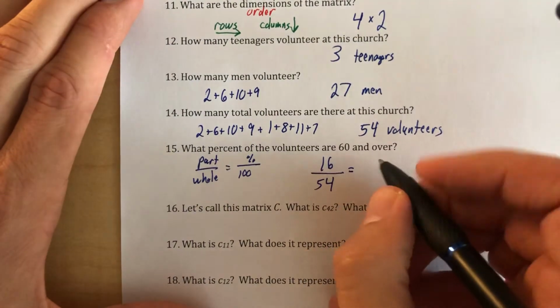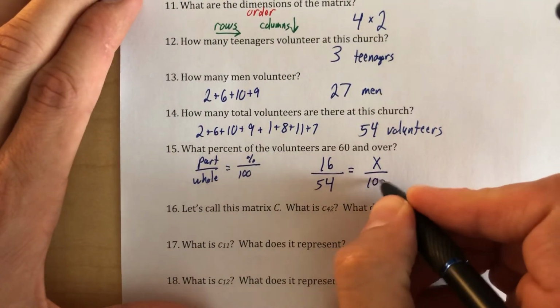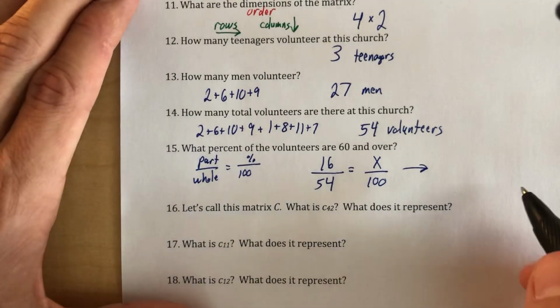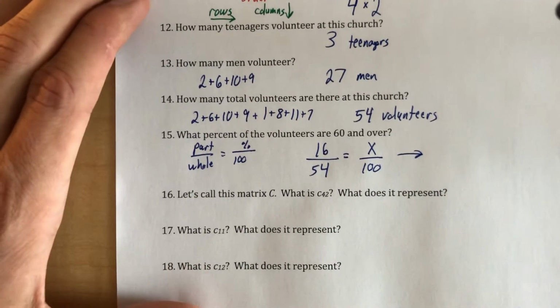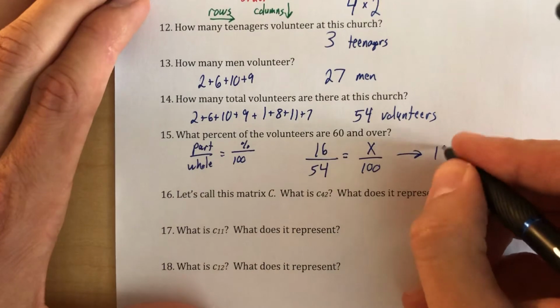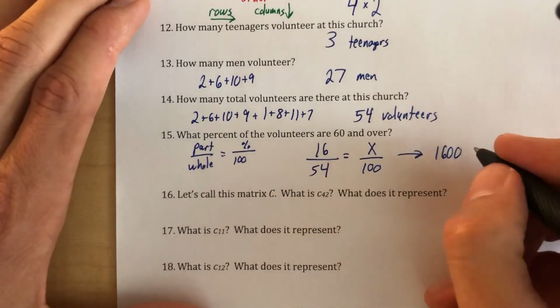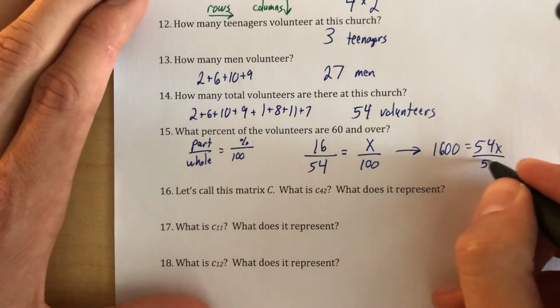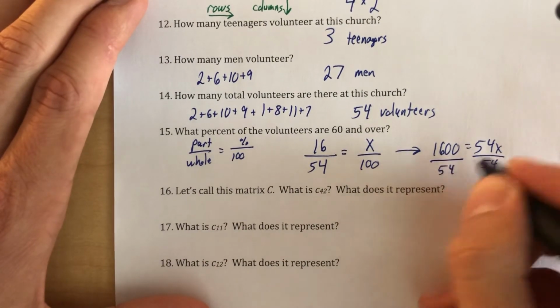But that's really going to be the part out of the whole because they're asking for the percent. So let's take this and cross multiply it. I'll bring my work over instead of down because I didn't give enough room. So 16 times 100 is 1600. 54 times x is 54x. We'll divide by 54.